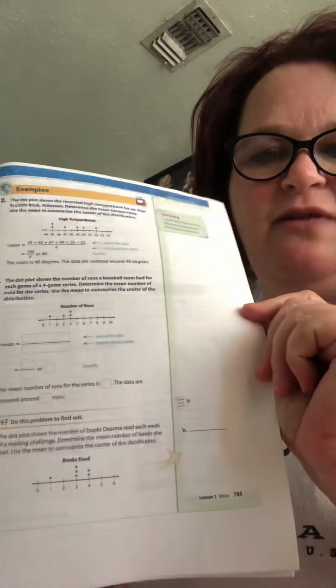Anyway, we're going to start with page 785 of your packet. It's going to talk about some dot plots. The dot plot shows the recorded high temperatures for 6 days in Little Rock, Arkansas. Determine the mean temperature. Use the mean to summarize the center of distribution.